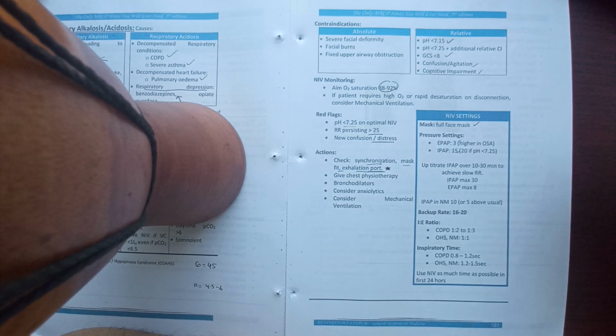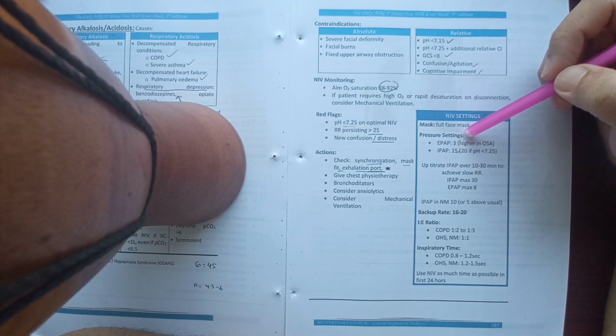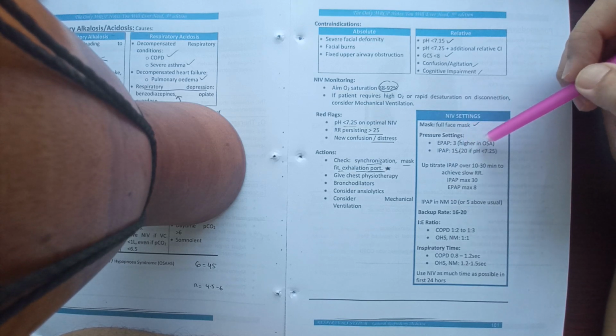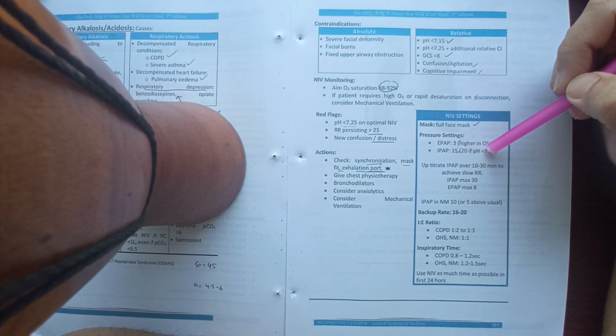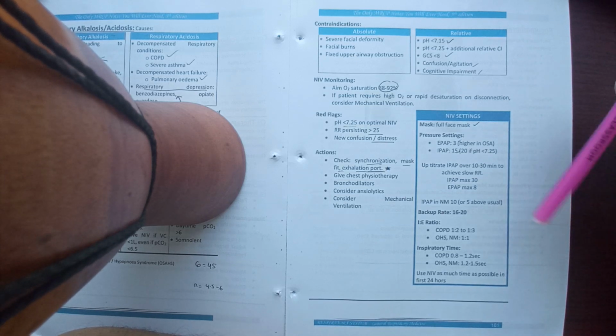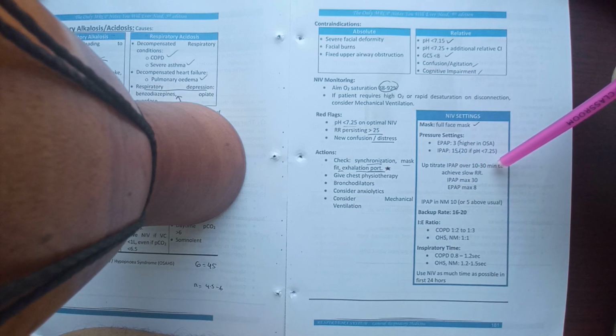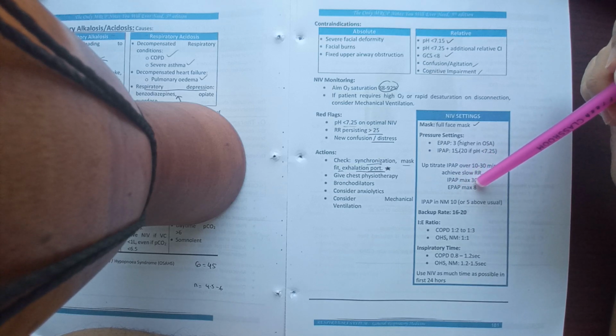NIV settings: full face mask, and then pressure settings EPAP 3, IPAP 15. Higher in OSAS, 20 if pH less than 7.25. So all these are very important. Up-titrate IPAP over 20 to 30 minutes to achieve slow respiratory rate. IPAP max 30, EPAP max 8.